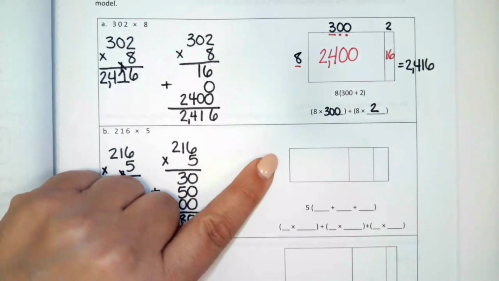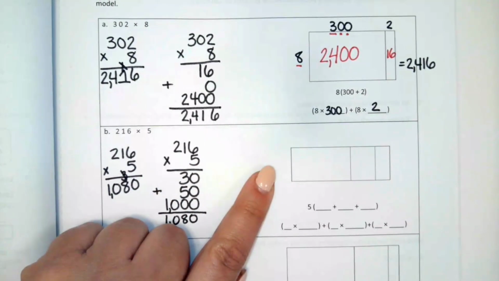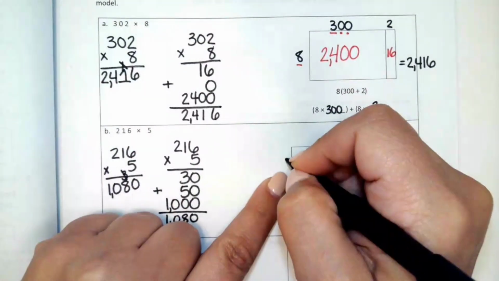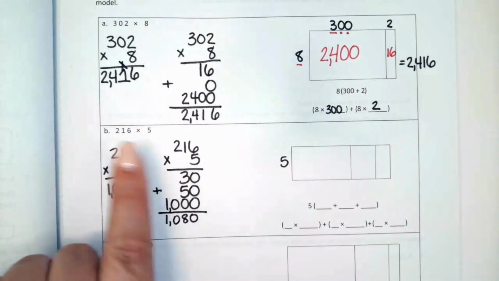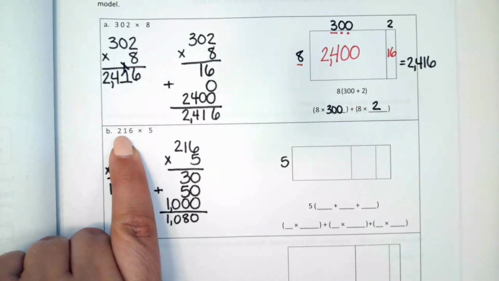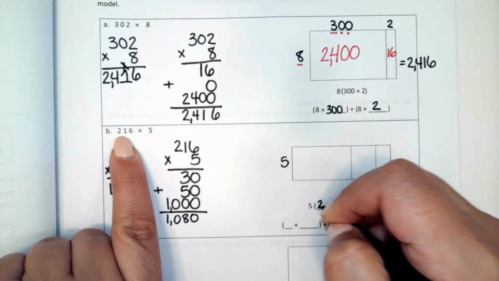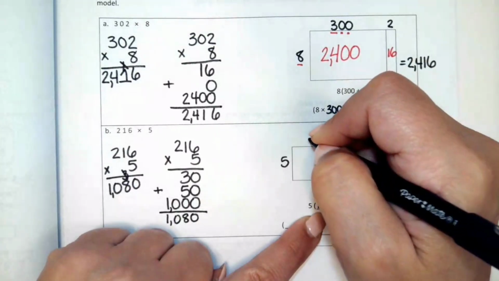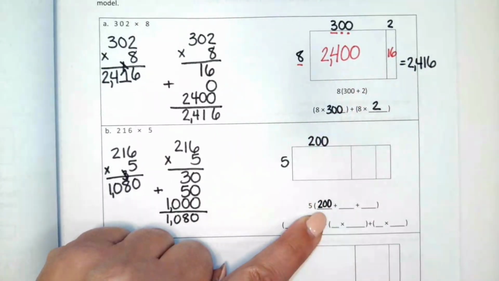Okay, now let's set up our area model. So we put the 1-digit number, the 5, on the side. We're going to decompose 216 into the value of the digits. The value of the 2 is 200. So here on the expression, 200, and that goes on the top of the first box.